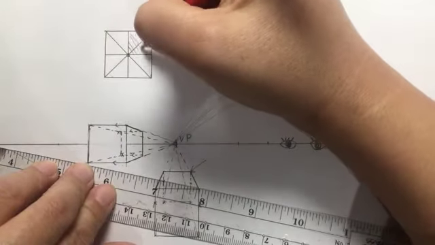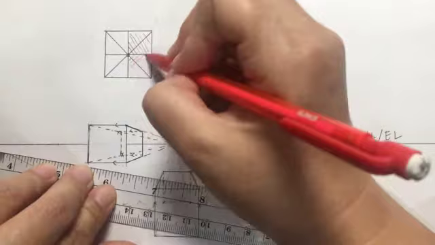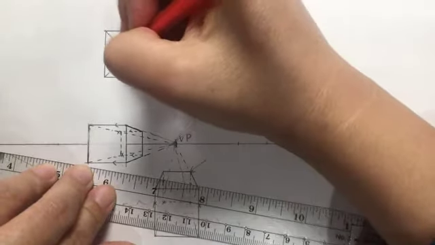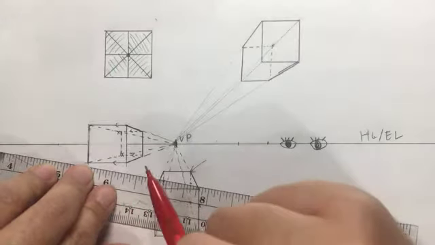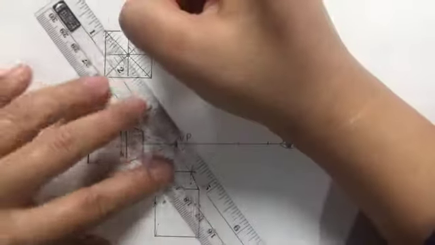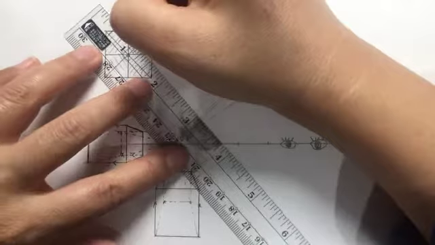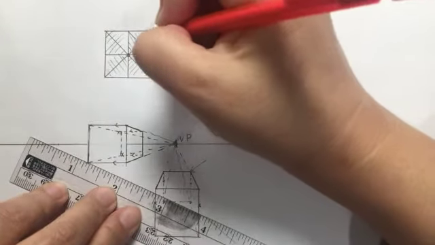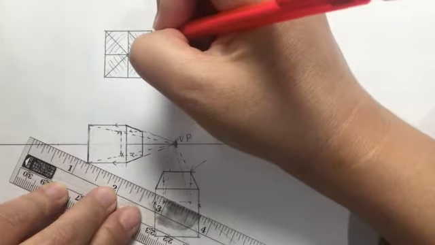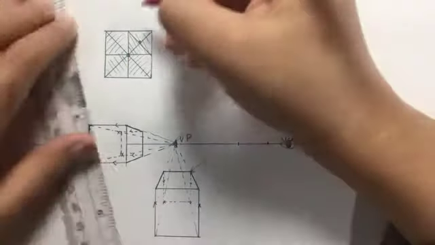So now you have 1, 2, 3, and 4 equal planes, right? Okay, now you want to do the further divisions. This one, I draw a diagonal line. I have a central point here.